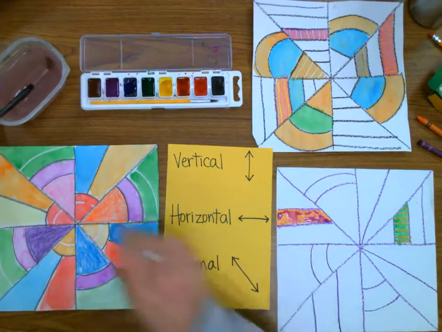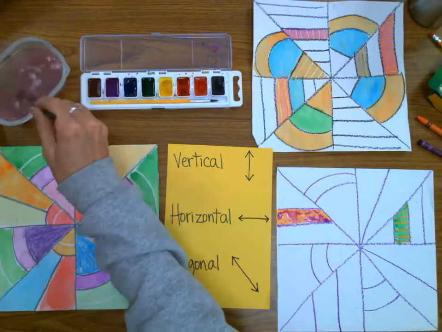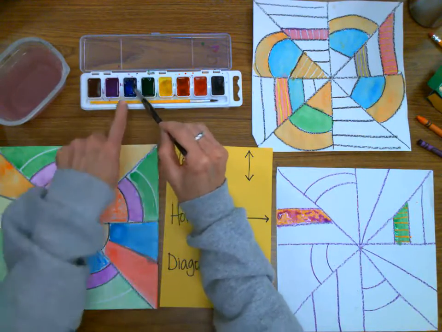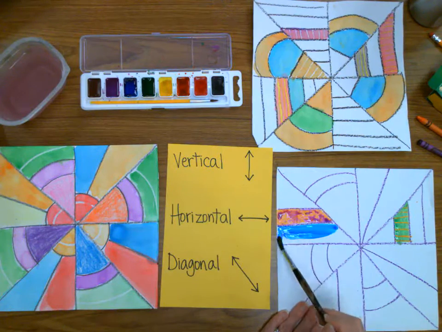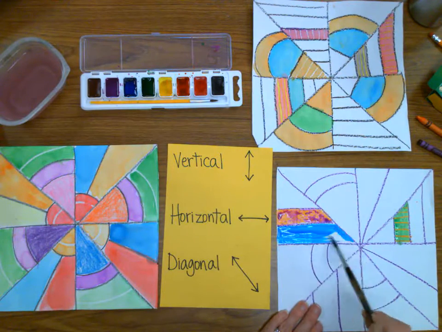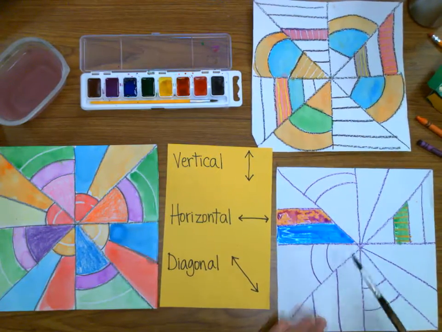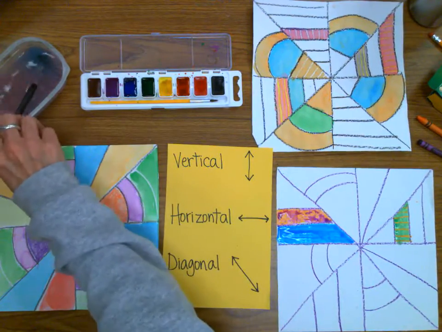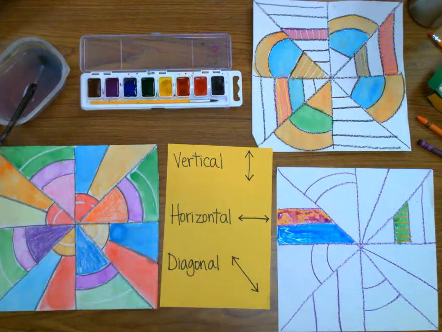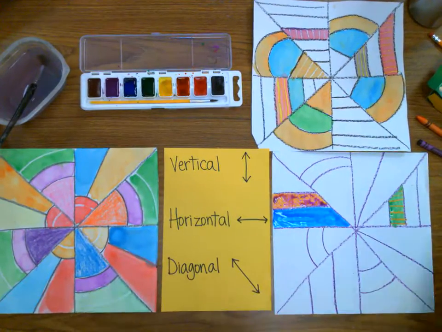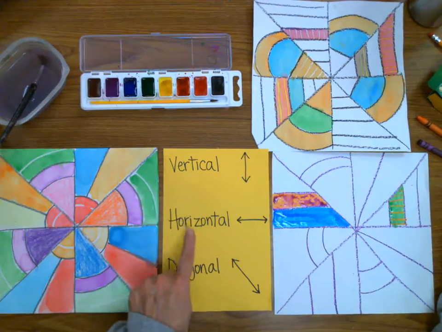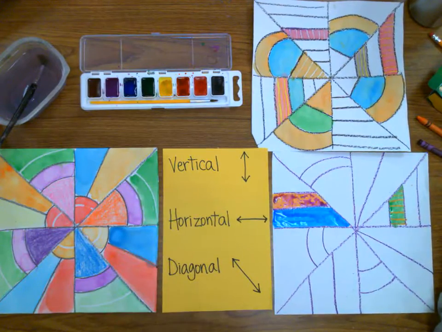Remember, you could also just paint with your watercolor paint. And I'm really liking these colors on this washable watercolor set. The colors are really bright. They're really pretty. You can just paint. You could also just color with crayon, or if you want to use marker, you could use marker to color in your design. Have fun making your abstract design with vertical, horizontal, and diagonal lines.